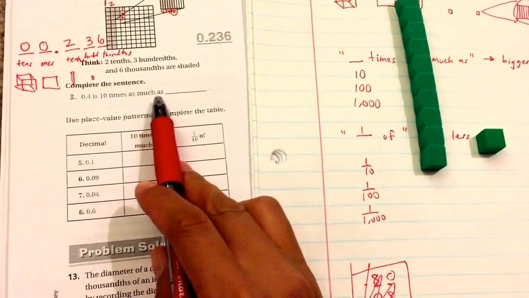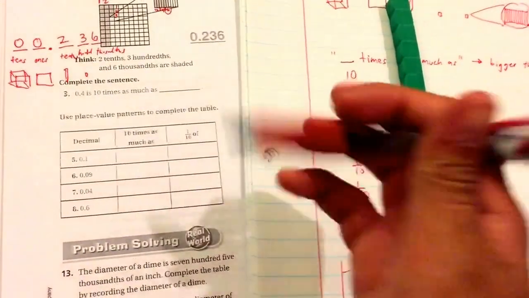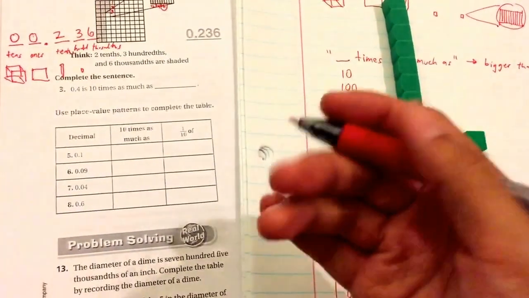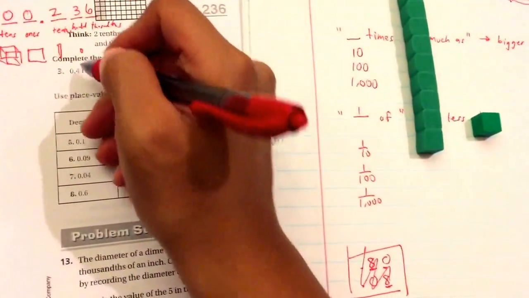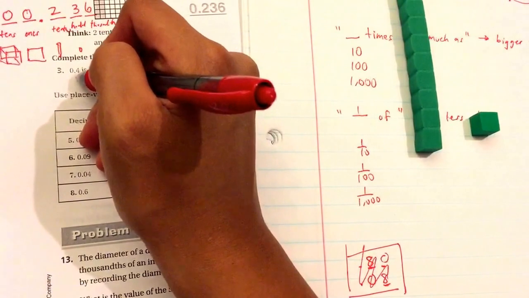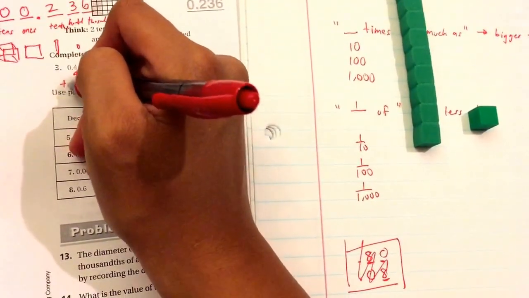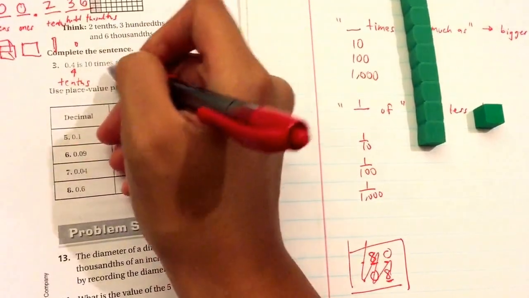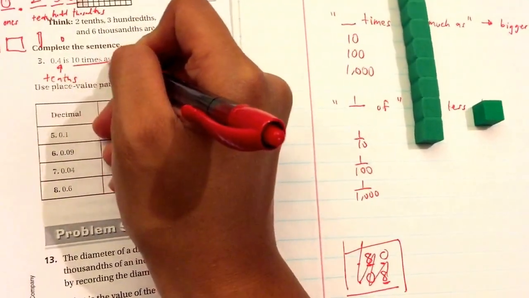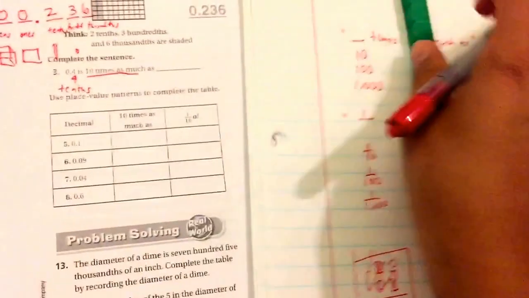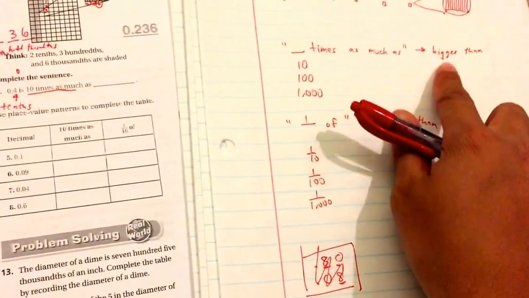4/10 is 10 times as much as. So the first thing I'm going to do to show my work is that we're looking at the tenths value here. 4/10. So we're going to be saying tenths, and then you're going to say is 10 times as much as means bigger than.